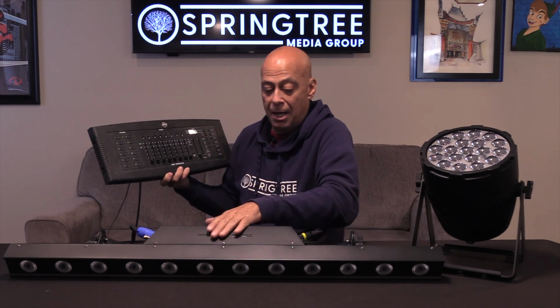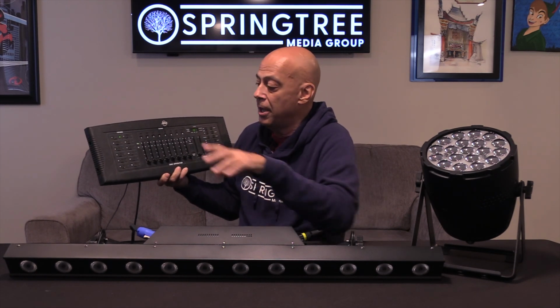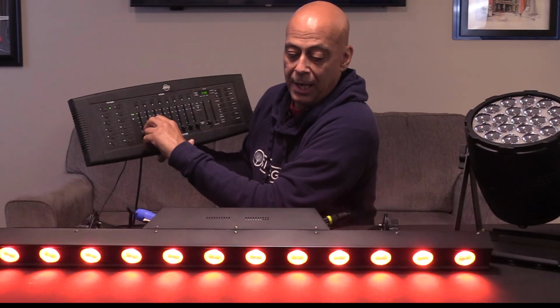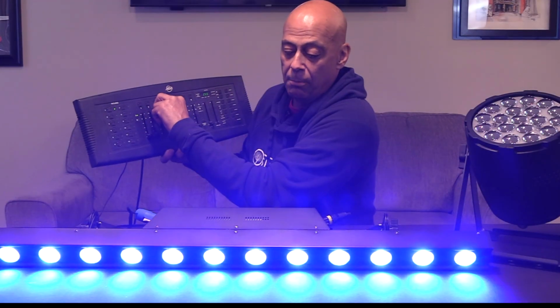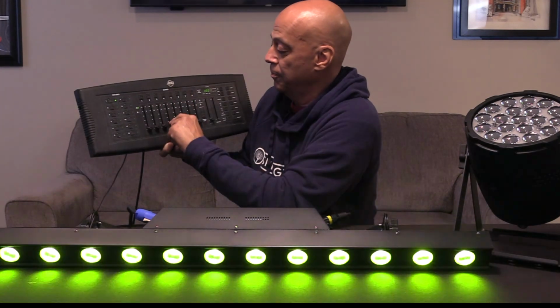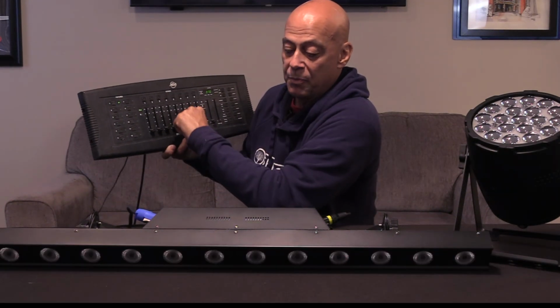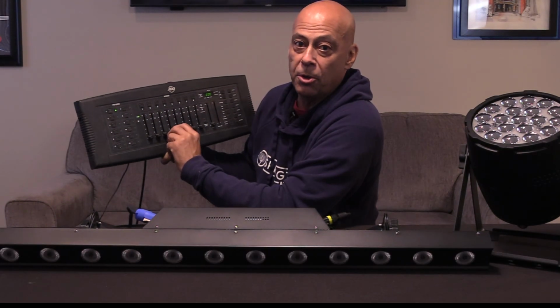So now that I've got my DMX at channel 1 on this, I'm going to start playing. Oh, look at that. Red, green, blue, and lime. There are my 4 channels. I have no dimmer control.